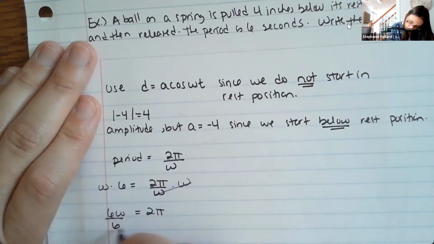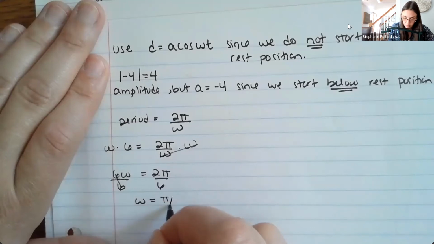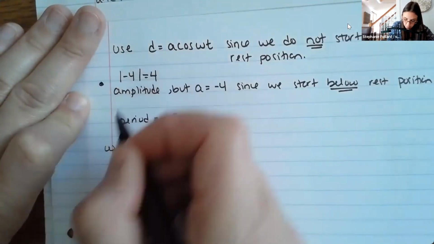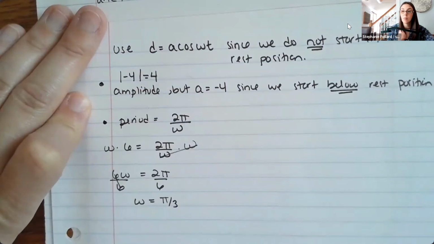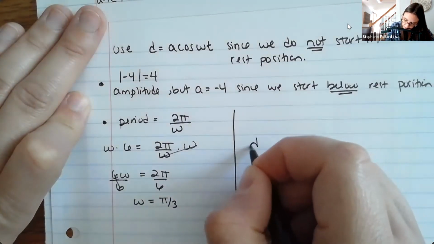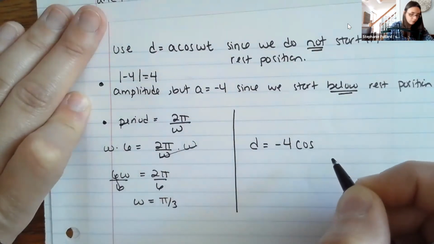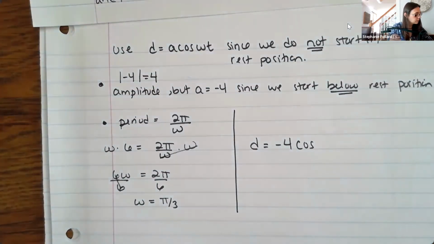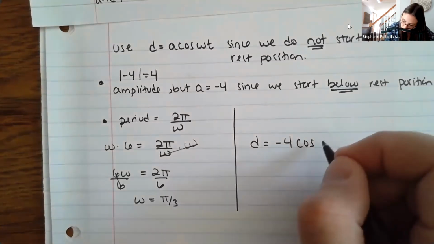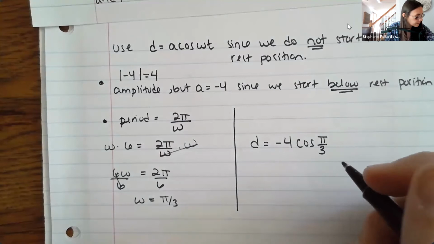And then I can go ahead and divide by 6. And I see that my omega is equal to 2 pi over 6, or I can simplify that to pi over 3. So those are the 2 key pieces we need here. So putting this all together then, my formula is D equals -4 cosine pi over 3 and then t.